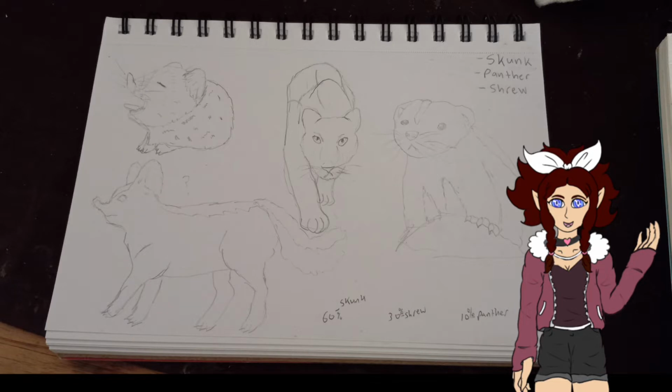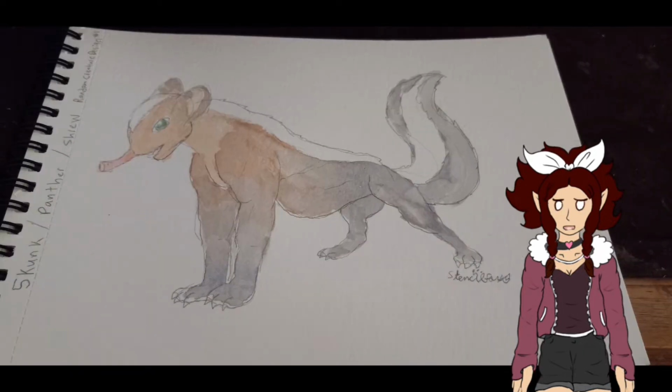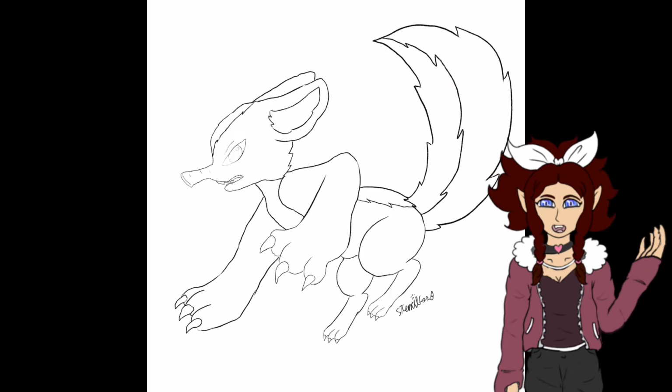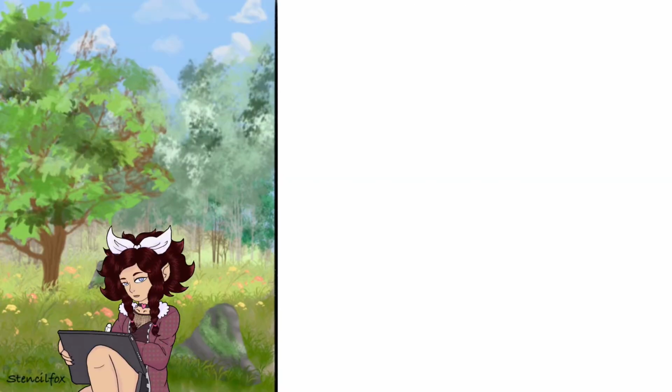I took to my sketchbook, and I wanted to do the 60-30-10 rule to divide up the creatures when combining them. I wound up kind of liking this one, but the head just looks so goofy and so small, so I tried evening it out, but it just looks like a skunk and an aardvark together. So I came up with this as a rough final, and let's see where it goes.